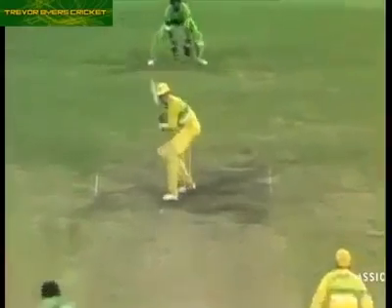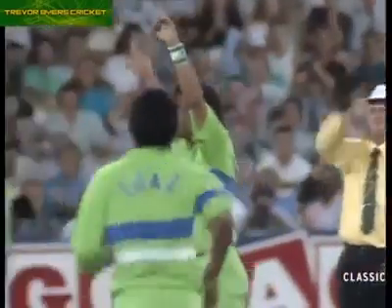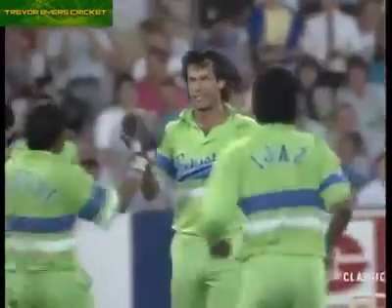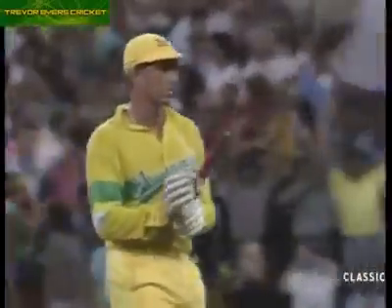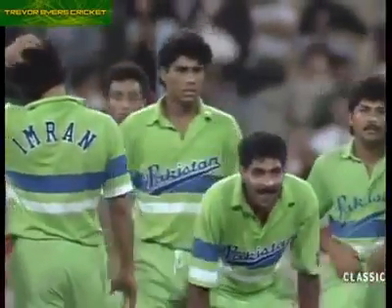3 to win. Close. He's got in. He's come. Oh, what a finish. Imran gets Simon O'Donnell LBW with 3 runs for victory. The end of a fine innings. 3 balls to be bowled. 3 runs, and Carl Rackham will make his way to the wicket. What a finish. What a match.